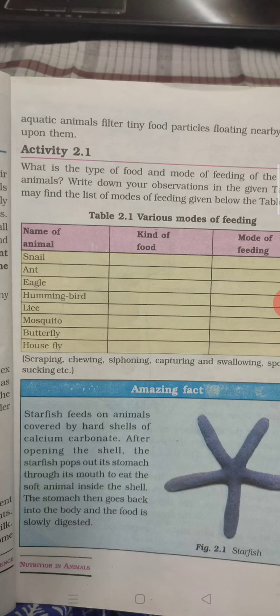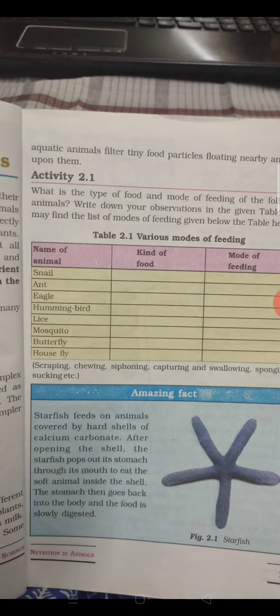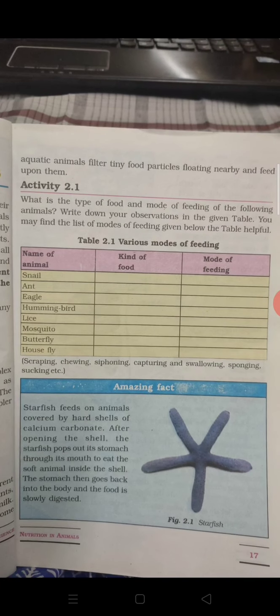After opening the shell, the starfish pops out its stomach through its mouth to eat the soft animals inside the shell. And the stomach then goes back into the body and the food is slowly digested. I will post one more animated video to show this mode of nutrition in starfish, so that it becomes clear to you.